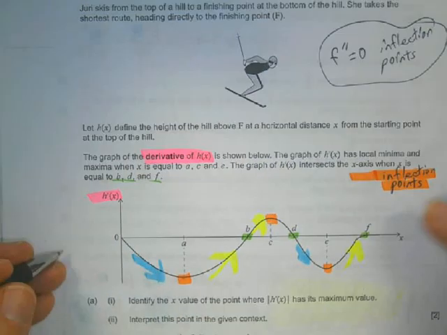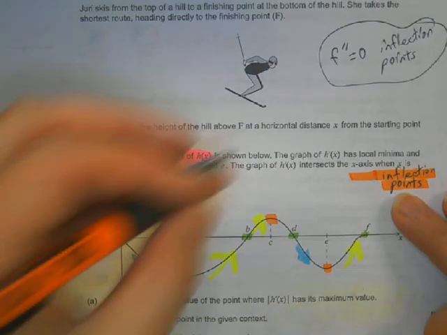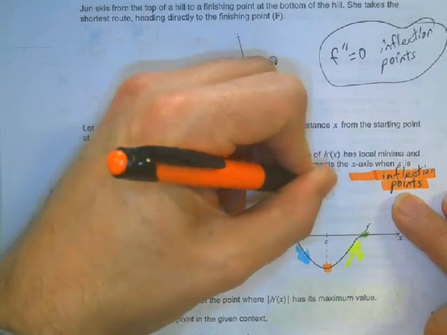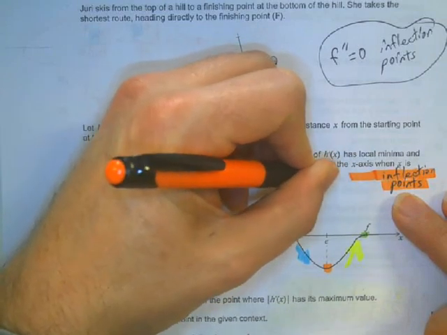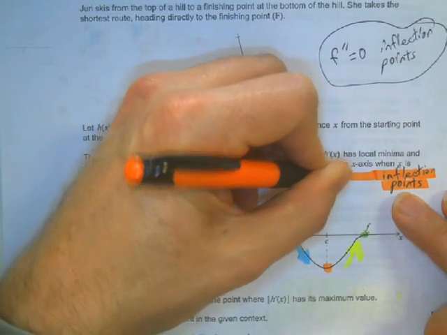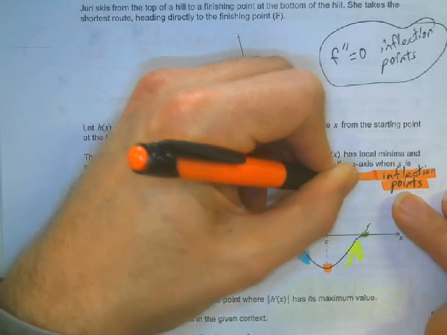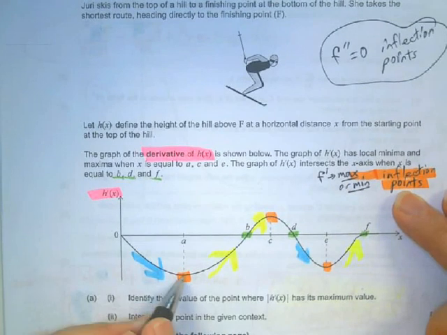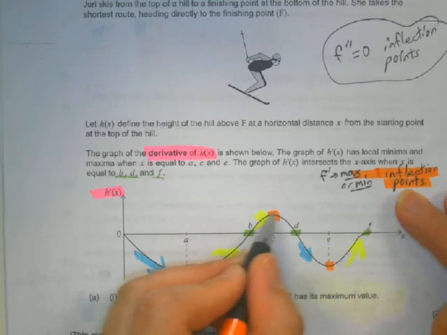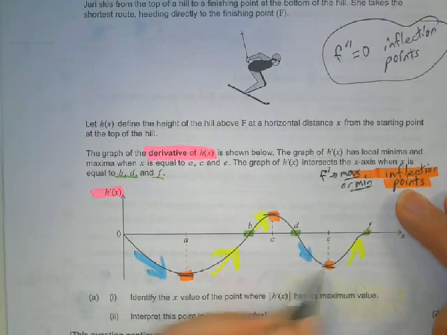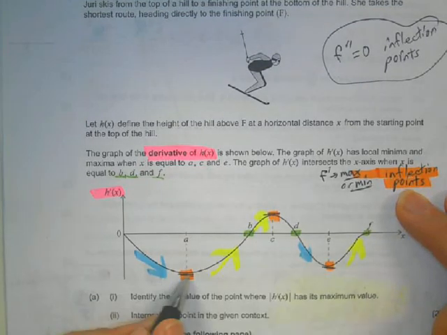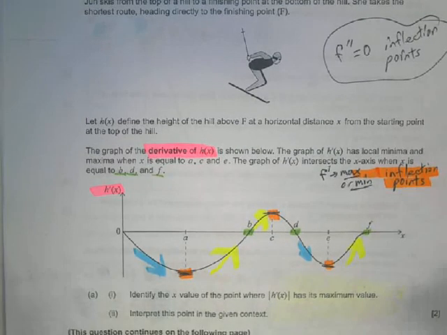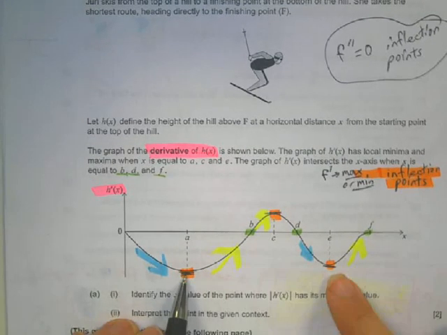So basically, on this graph, it's when the first derivative has a max or min. So when the first derivative has a max or min, then the slope of this is 0. And in order for the slope of this to be 0, that means the second derivative is going to be 0. Okay, so I know I'm going to have inflection points at those points.